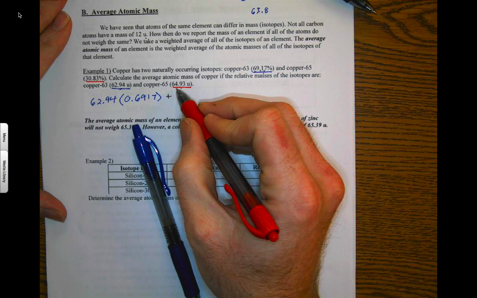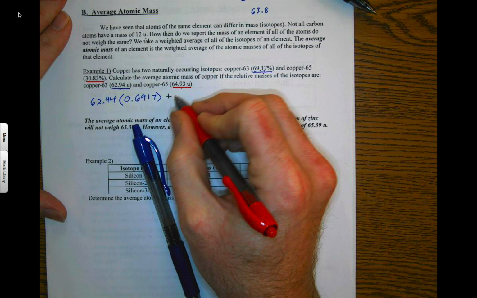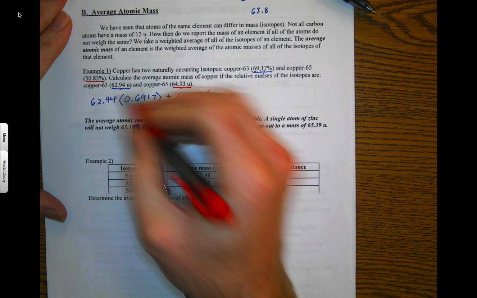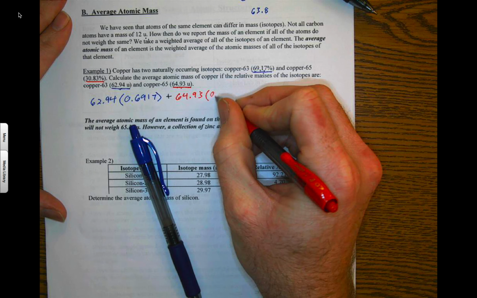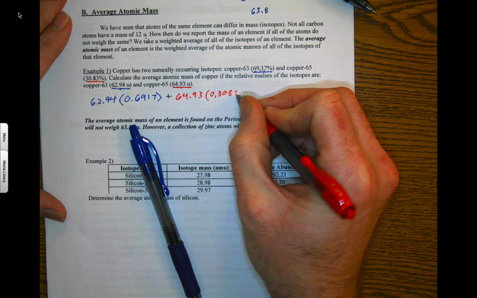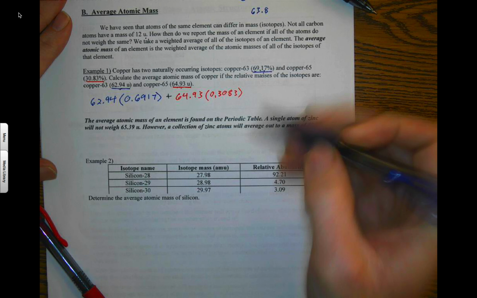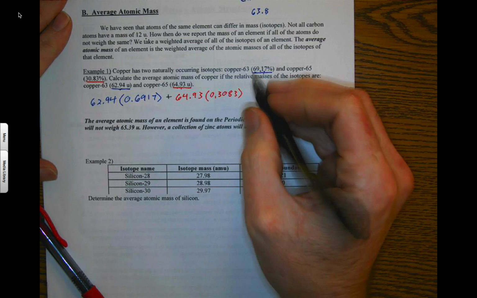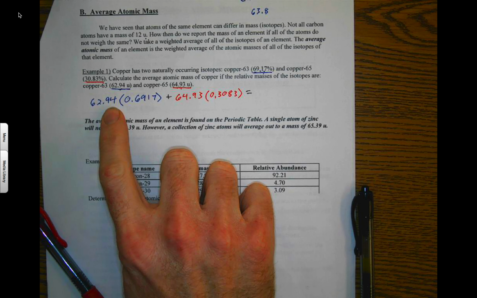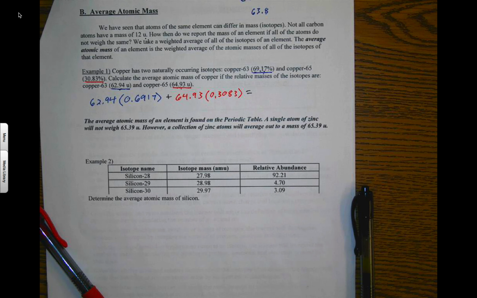We'll take our mass of copper 65, 64.93, and multiply it by our percentage, 0.3083. Then we'll just type it all in the calculator. Easy enough.